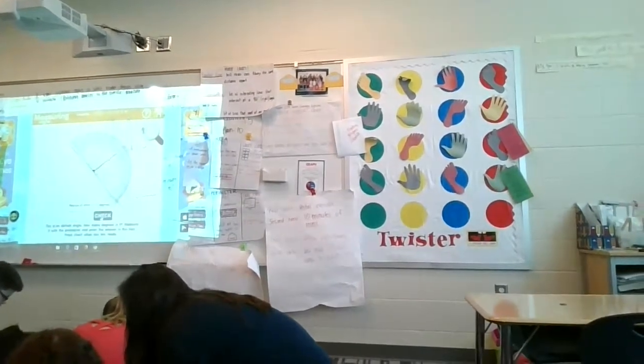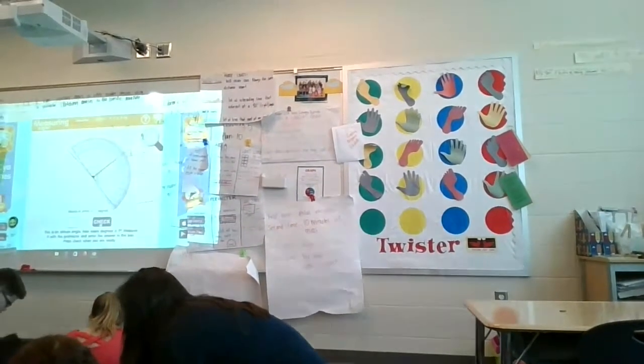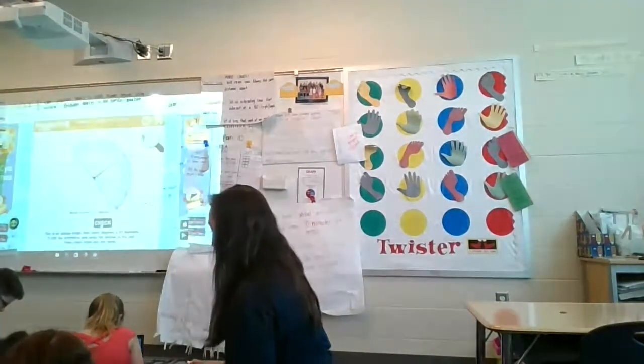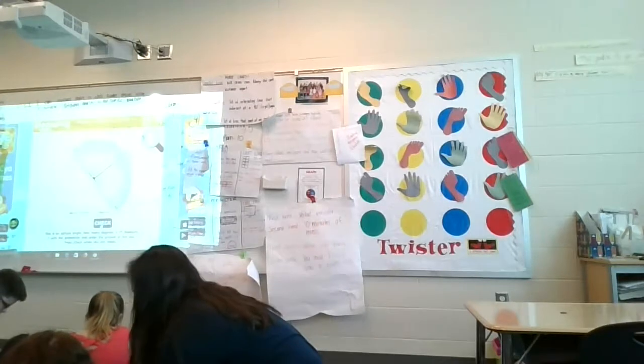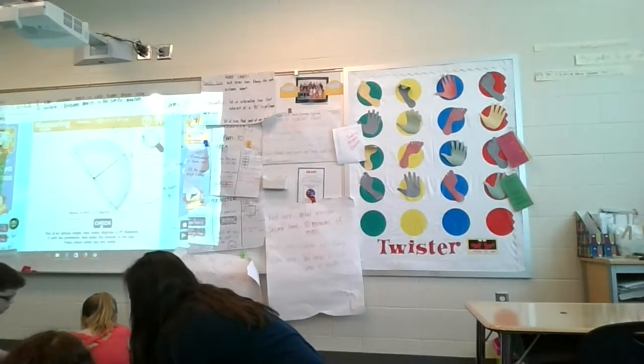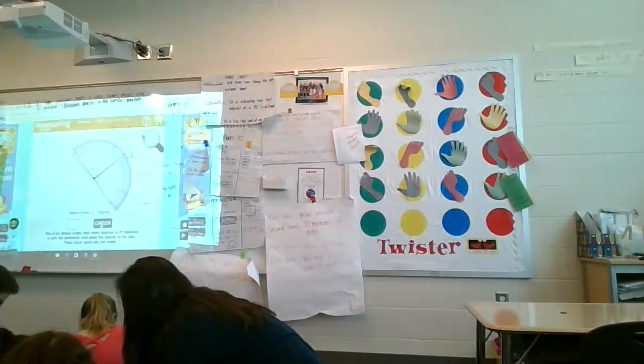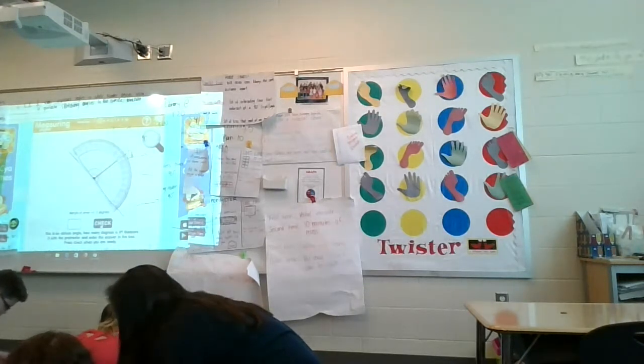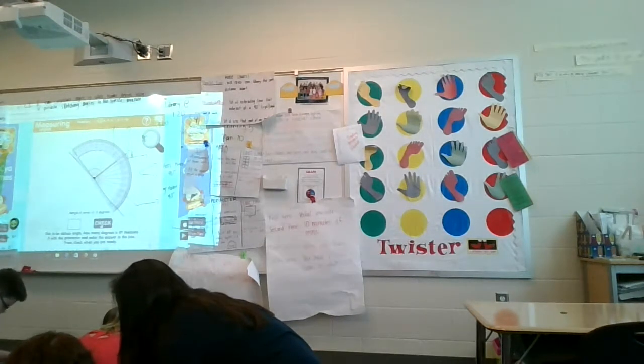What would it be equal to? What do you think? Make sure you're looking at your numbers. So what would be 160? Yeah, use your magnifying glass.